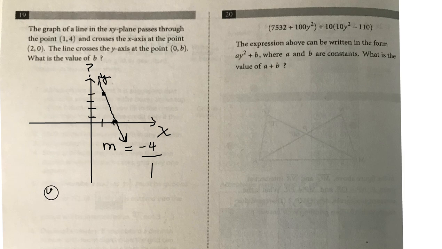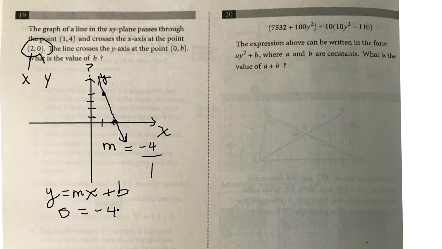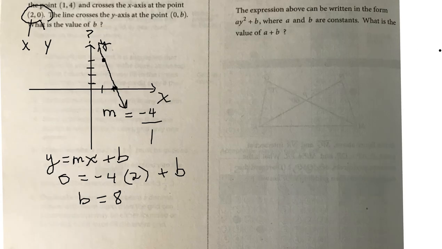And so we can use our formula y equals mx plus b. And we can plug in one of these 2 points. I picked this one. You could use either point. This is your x, and this is your y. And I'm going to plug them in. So we're going to get 0 equals -4 times our x value, which is 2, plus b. And you're going to get -8. So b equals 8. And that's where it's going to cross the y-axis. You guys all should have done that somewhere in Algebra 1.